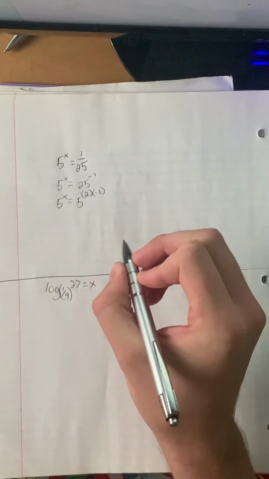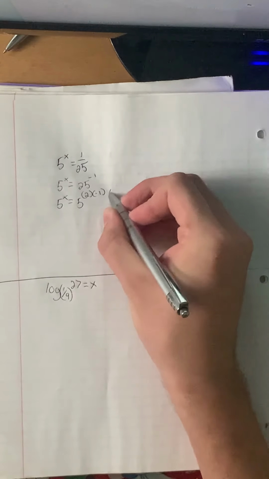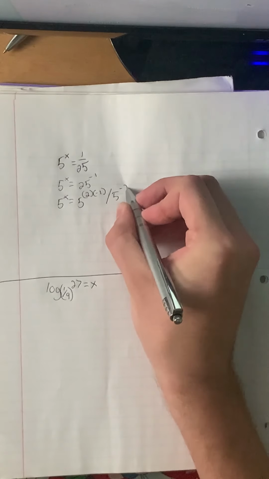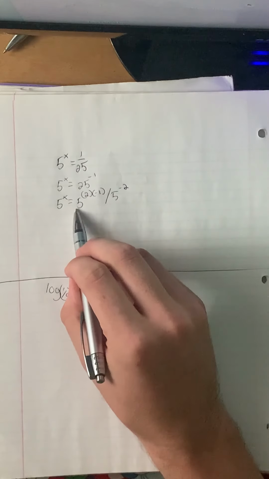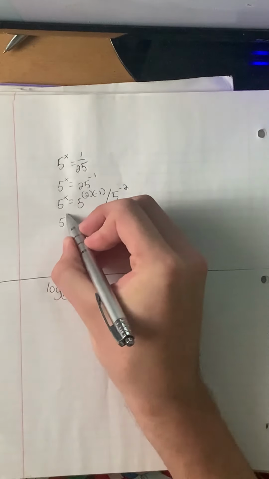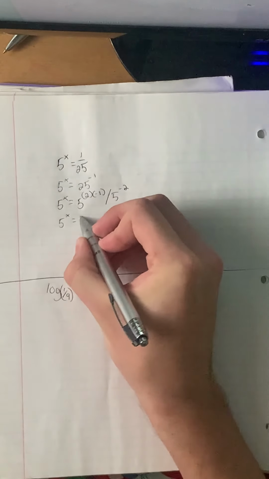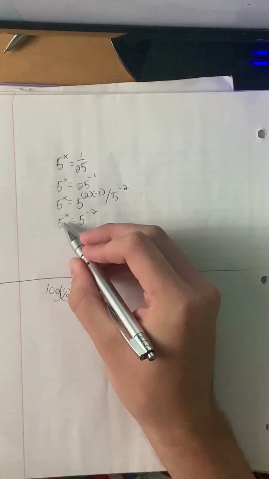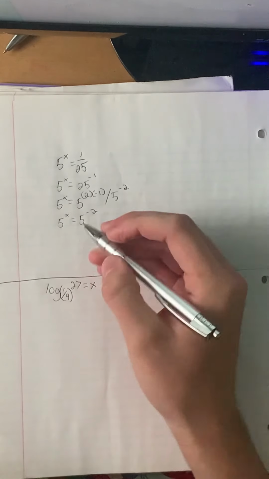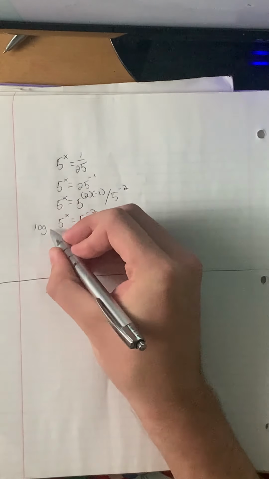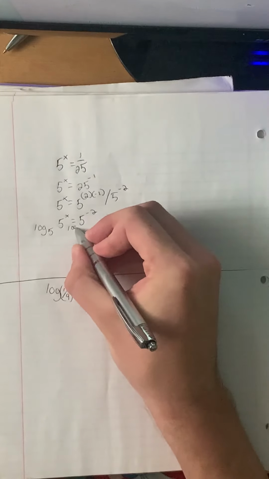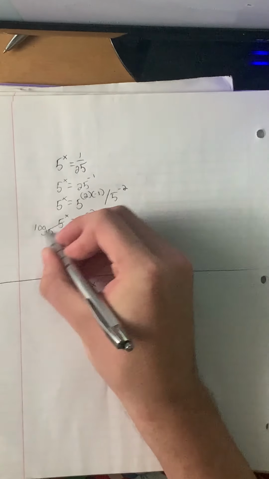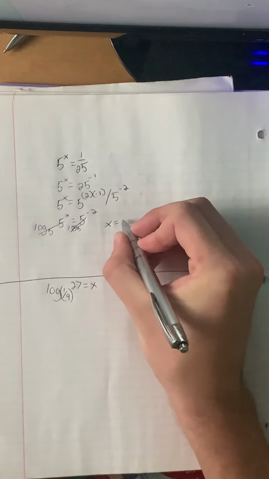So 5 to the negative 1. Or slash 5 to the negative 2, I'm sorry. And then we can move down to do 5 to the x equals 5 to the negative 2. And now, since we have the same base, we can get rid of that by doing log base 5 on both sides. We'll cancel the 5's, and we end with x equals negative 2.